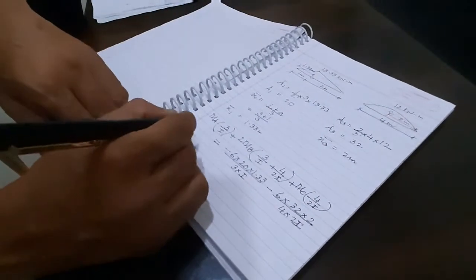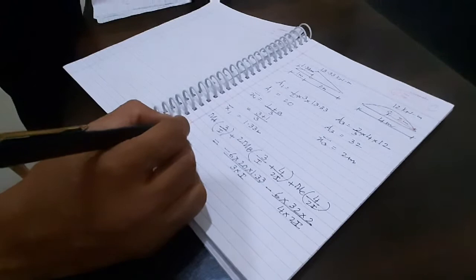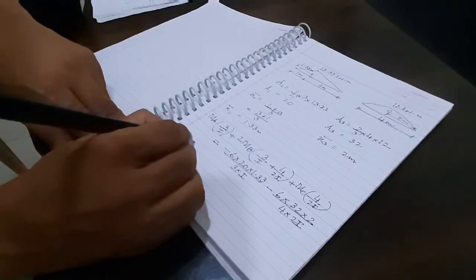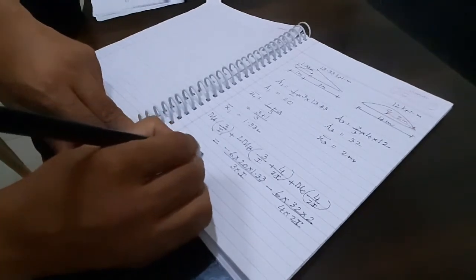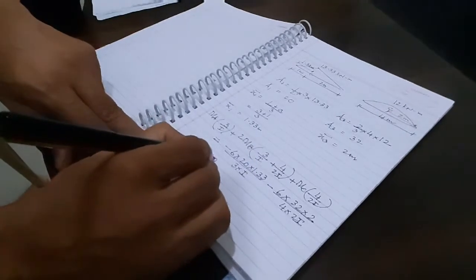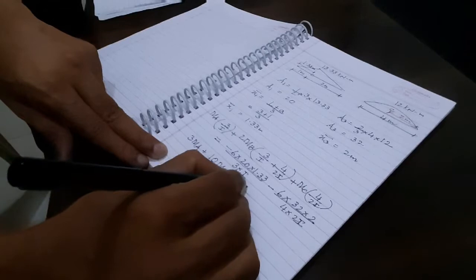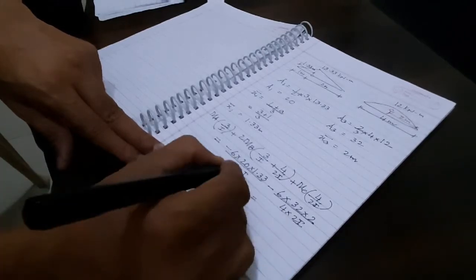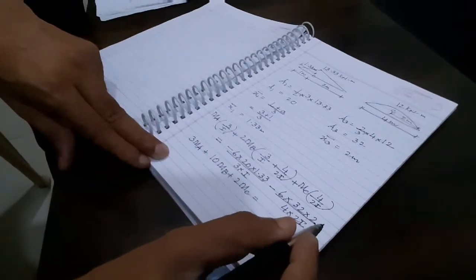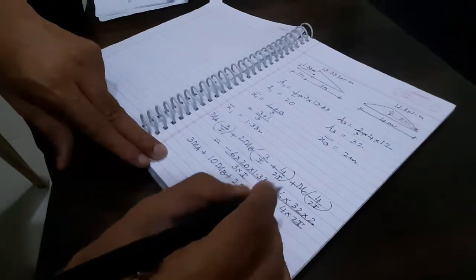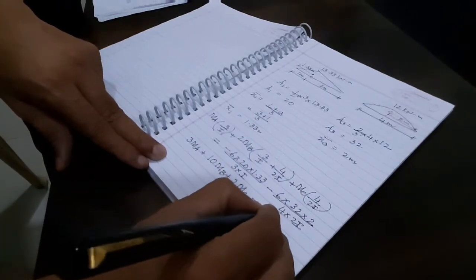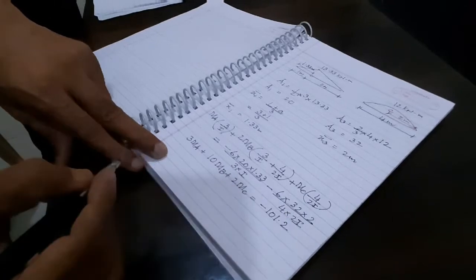I am writing the equation. First let me write the equation. I am getting the equation 3MA plus I have calculated 10 MB plus 2 MC, and I have calculated the right hand side. I will multiply everything with I, so my I terms will get cancelled. On the right hand side, I am getting an absolute term, minus 101.2.